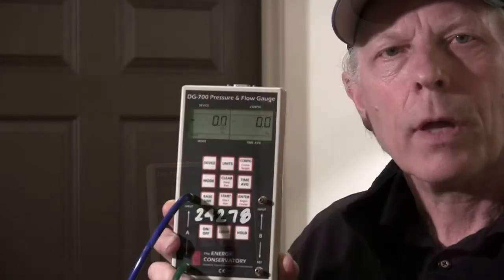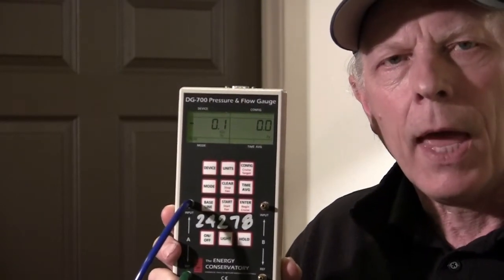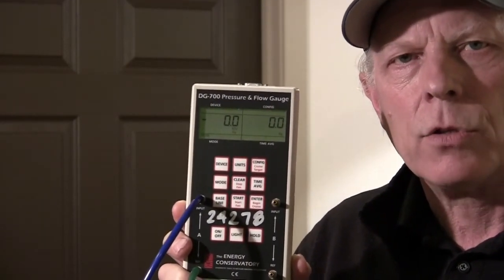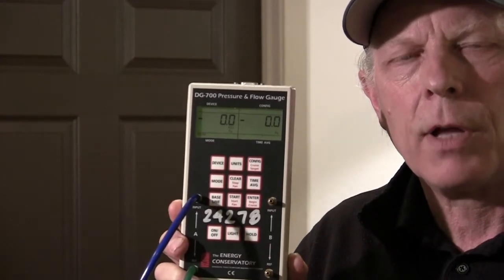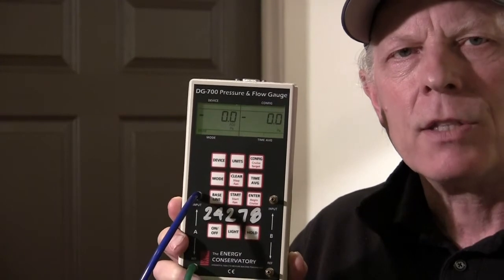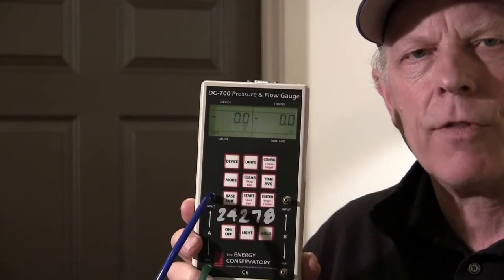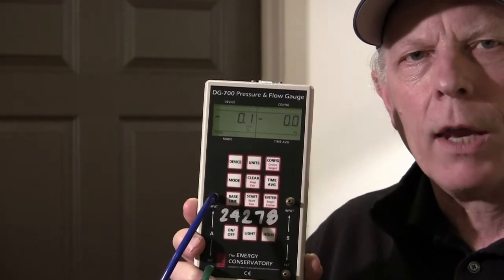Okay, we're on line 4 of combustion appliance zone testing, and that's where they ask the candidate to turn on the exhaust appliances and record the number. In this house we have a bath fan, a dryer, and a kitchen fan. So I'm going to go ahead and turn those on.